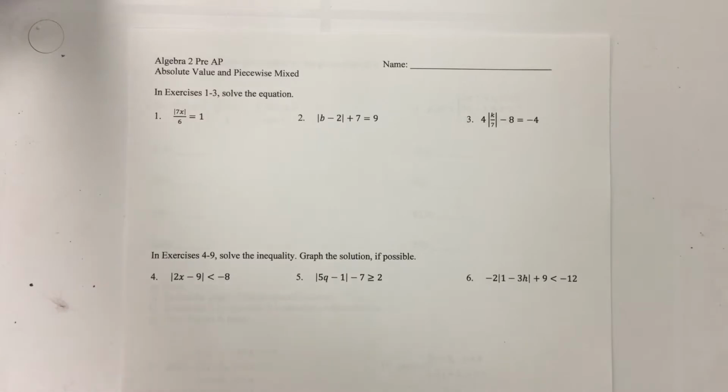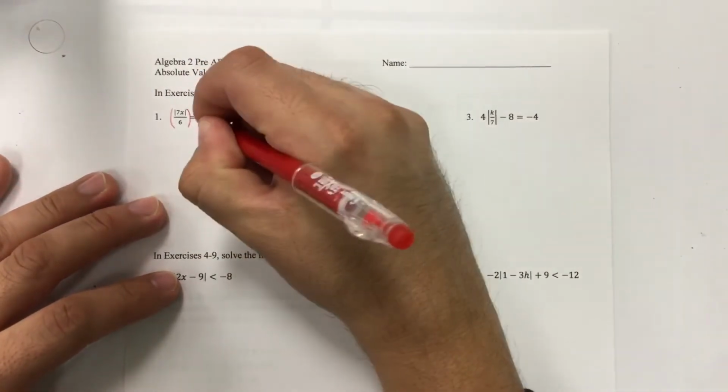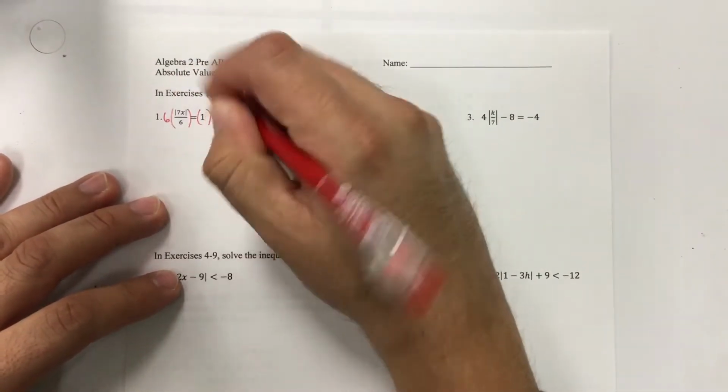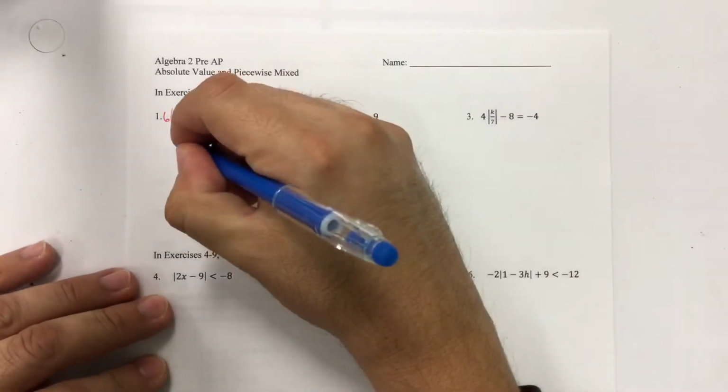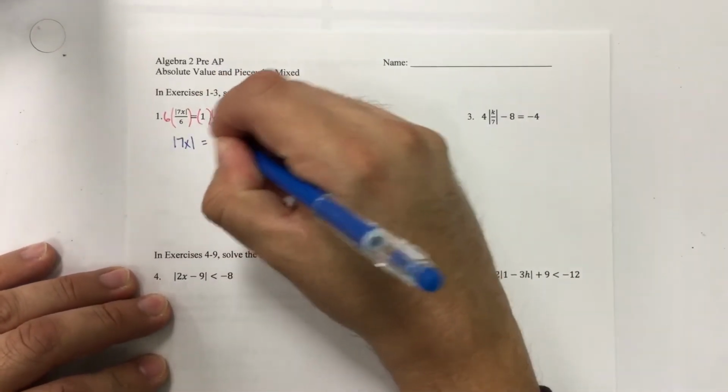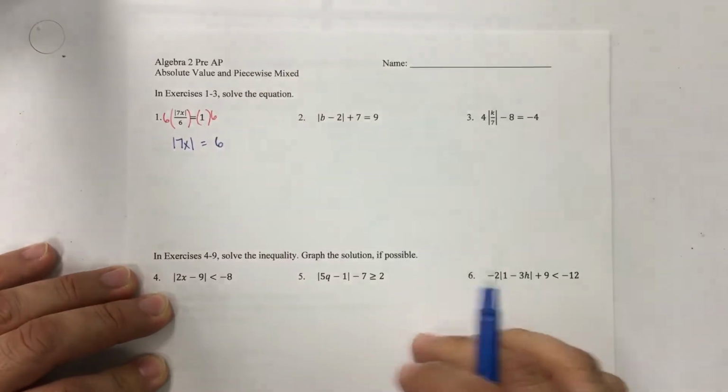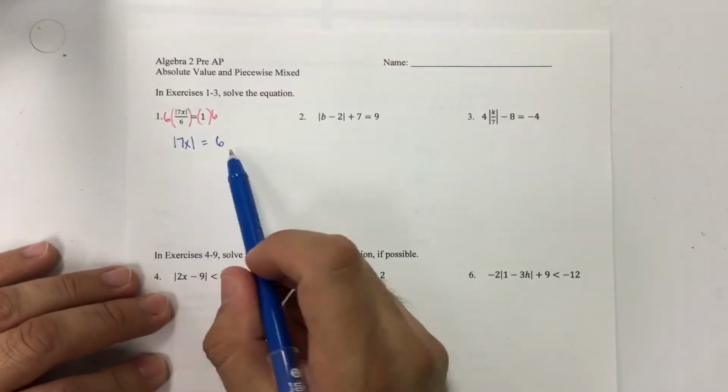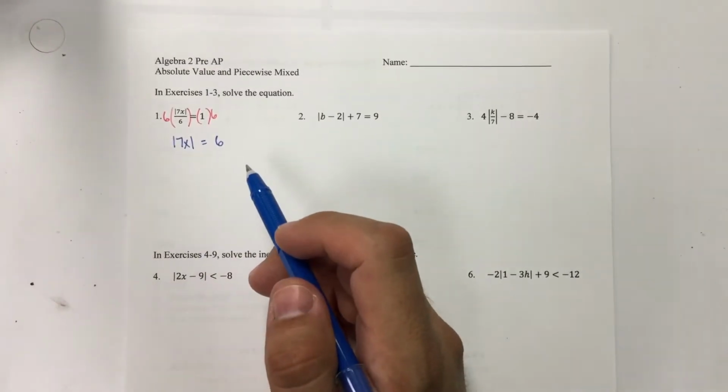So for the first one, we have the absolute value of 7x divided by 6 is equal to 1. So we need to first isolate the absolute value expression. So I'm going to multiply both sides by 6. So now we have the absolute value of 7x is equal to 1 times 6, which is 6. Now I can see that my absolute value expression equals a positive number, so therefore I can solve this.